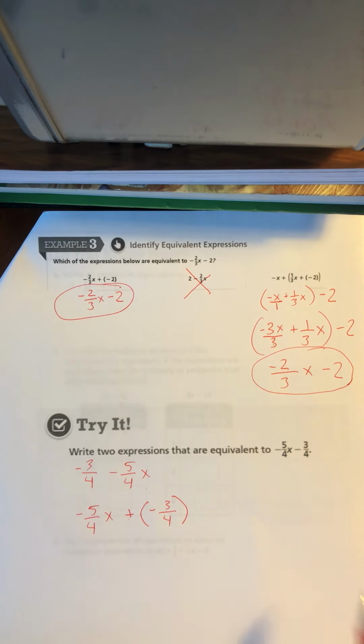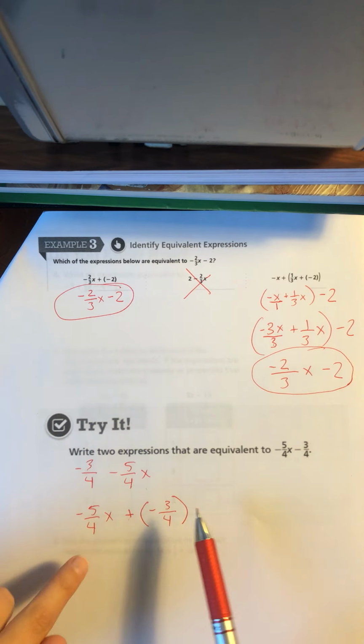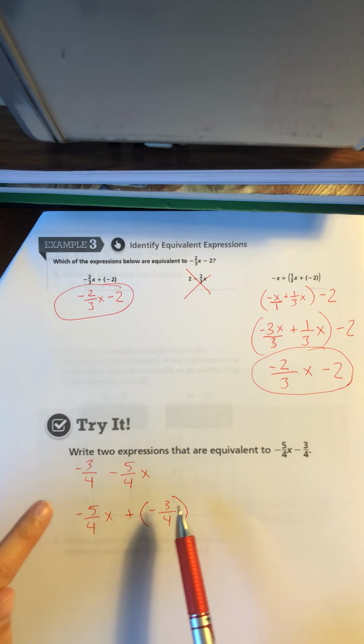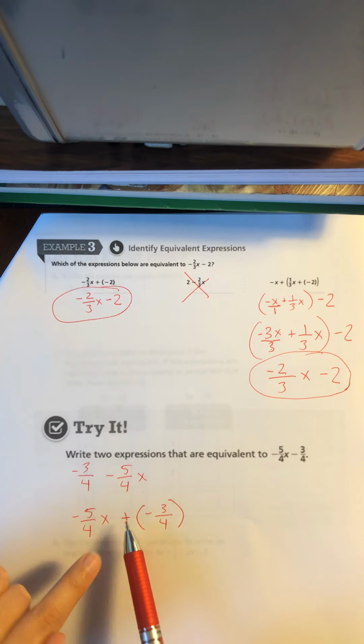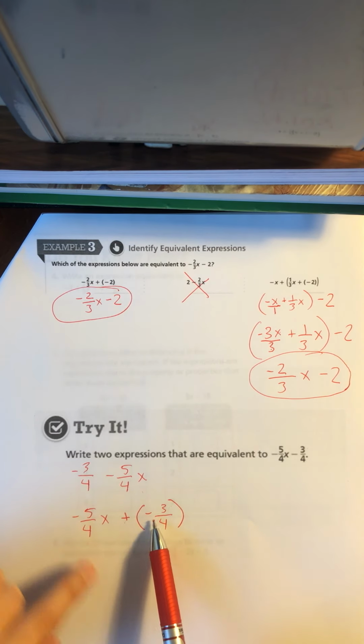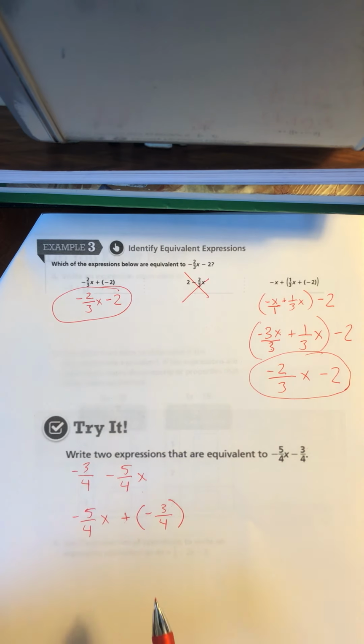So just kind of being creative, and it really is just important for you to recognize that you can always kind of change things around. Well, not always, but you know what I mean. It's just important to know that all of these are the same thing. Okay, let's do the Do You Know How questions together.